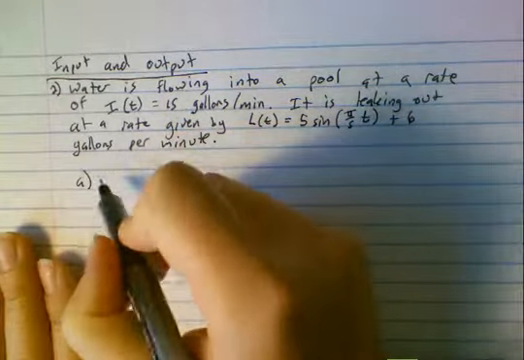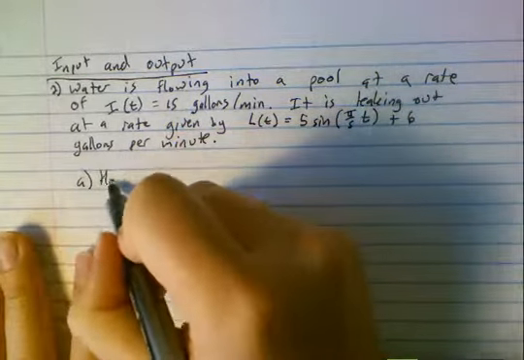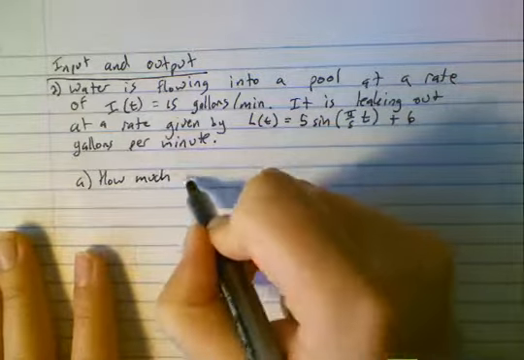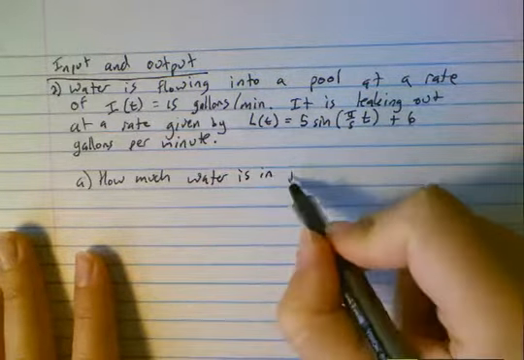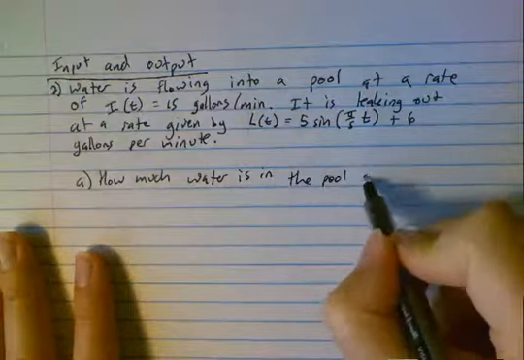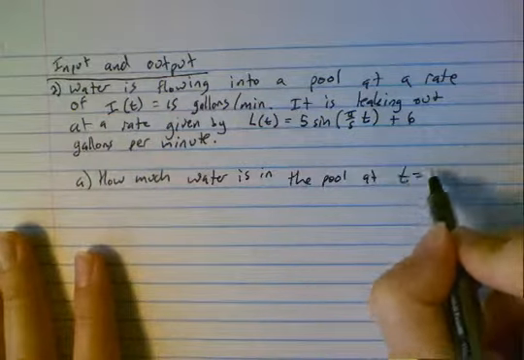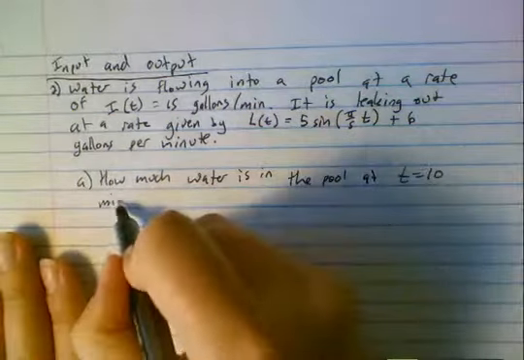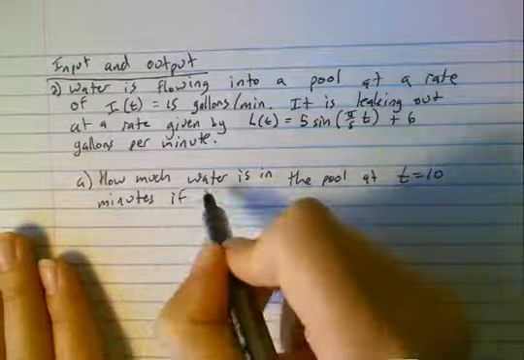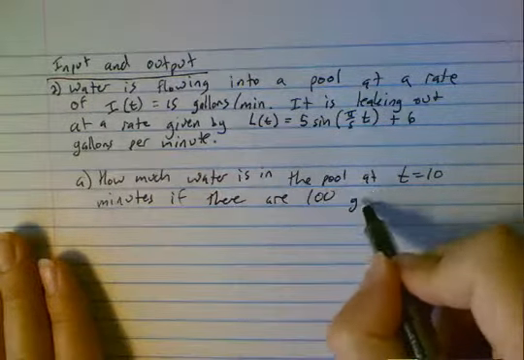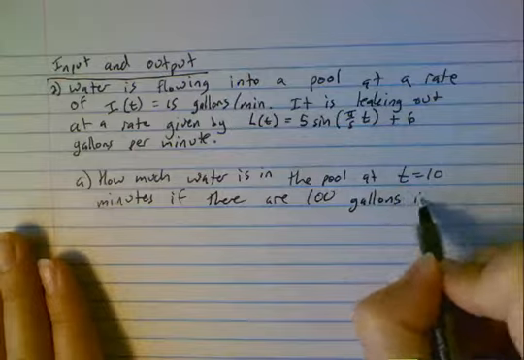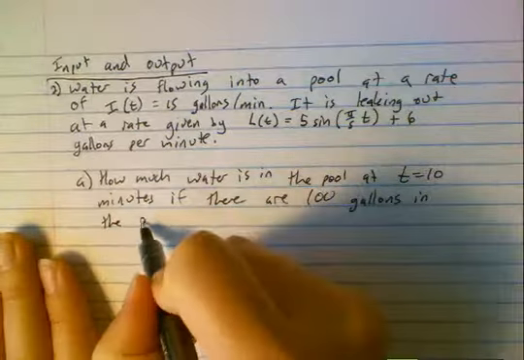And here's the first question. How much water is in the pool at t equals 10 minutes if there are 100 gallons in the pool initially?